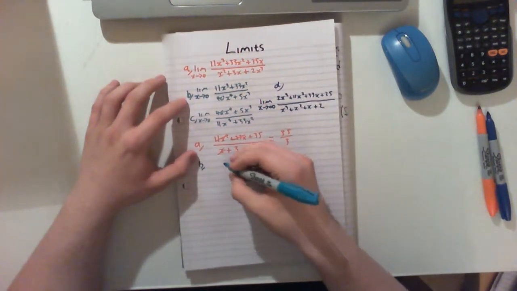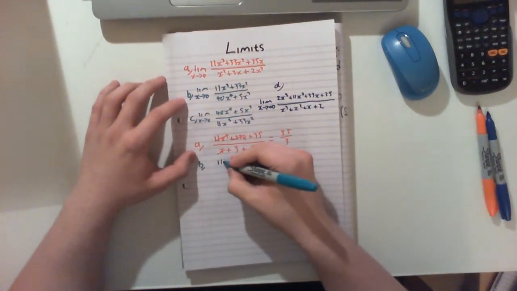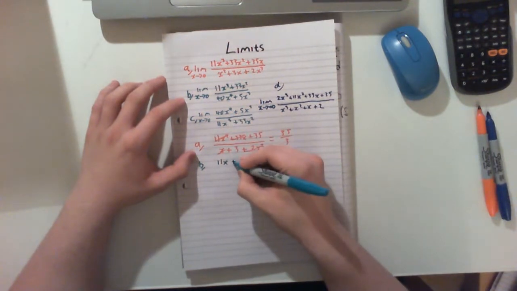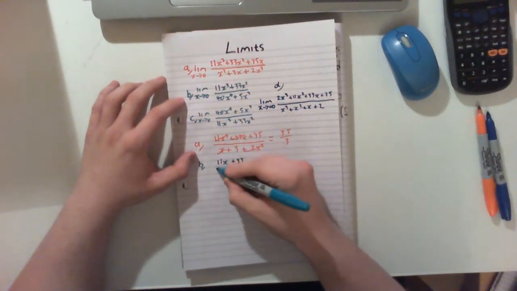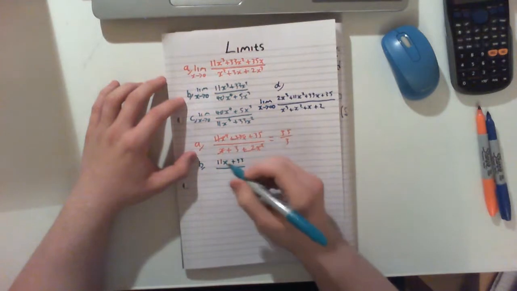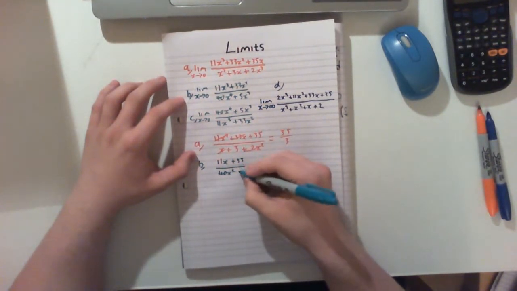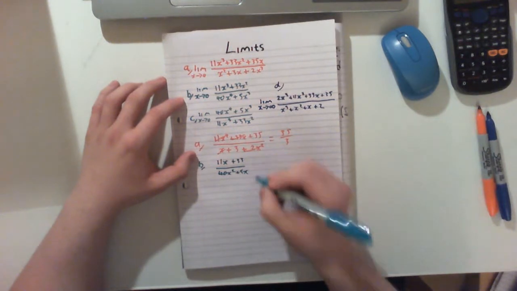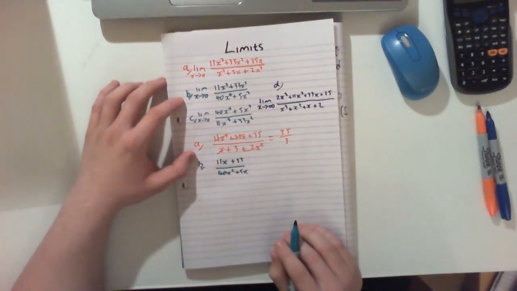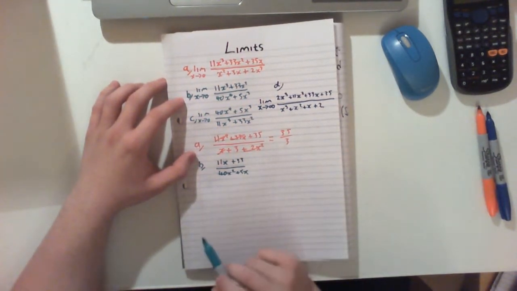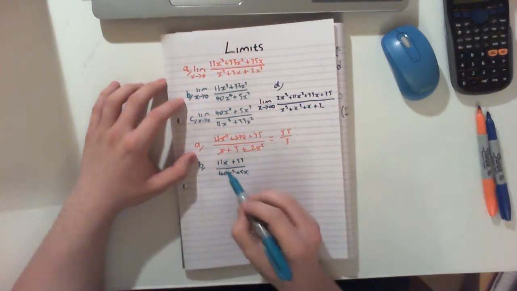So for the top then, we now have 11x plus 33, and this is all over 40x squared plus 5x. So now at the top we have 11x, and that's being added to something, so we'll get rid of that.